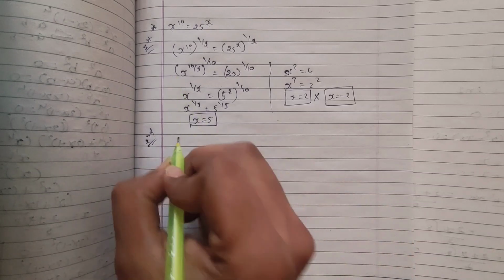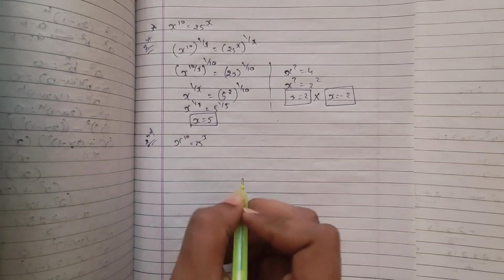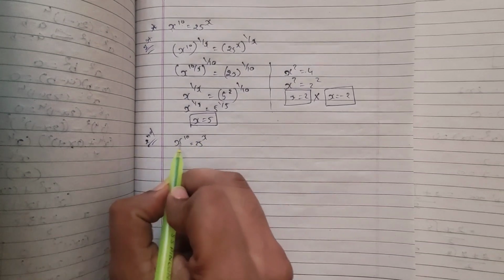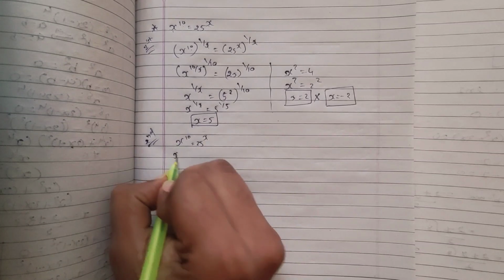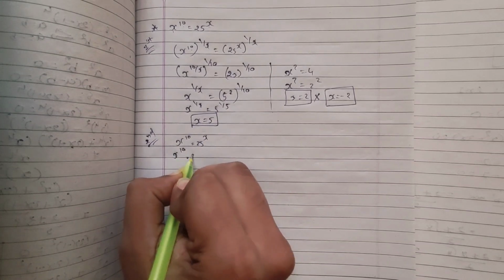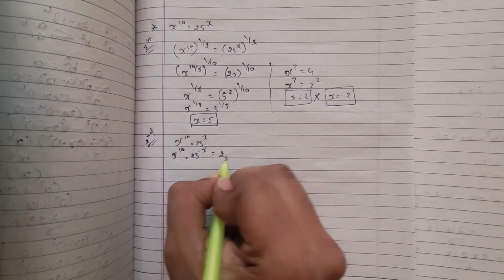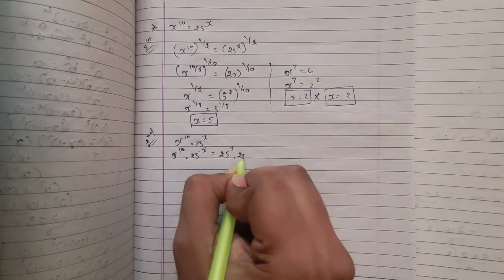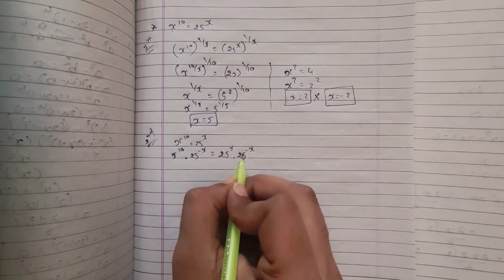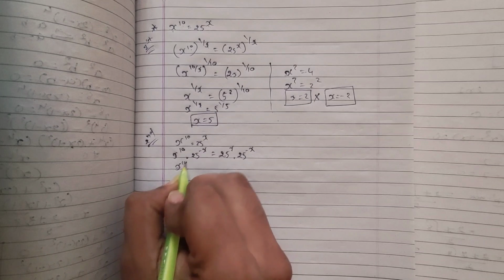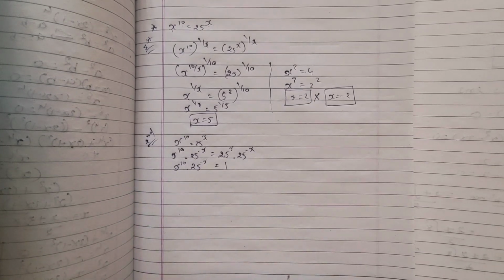So now if I rewrite the question, x raised to 10 equal to 25 raised to x, right? Now if I multiply both sides by 25 raised to minus x, then what will happen? x raised to 10 as it is into 25 raised to minus x equal to 25 raised to x into 25 raised to minus x, right? So again this will become 1. So x raised to 10 into 25 raised to minus x equal to 1.